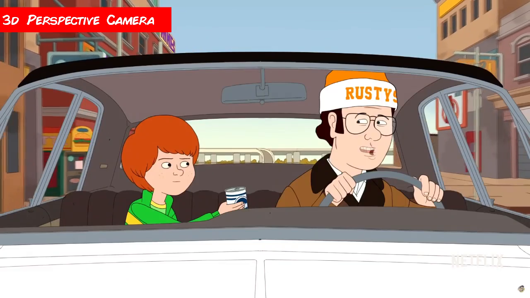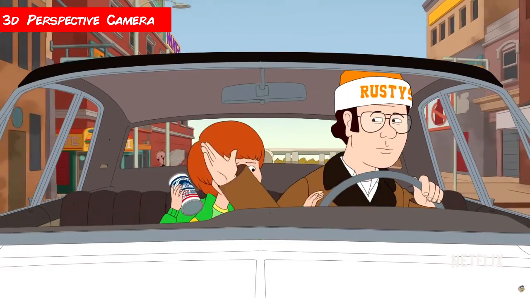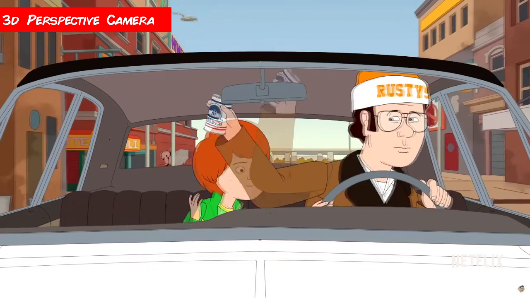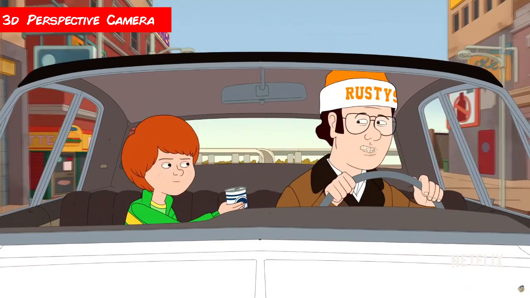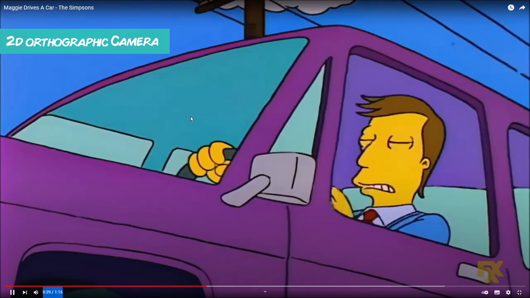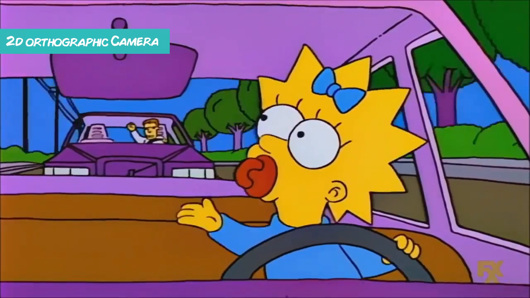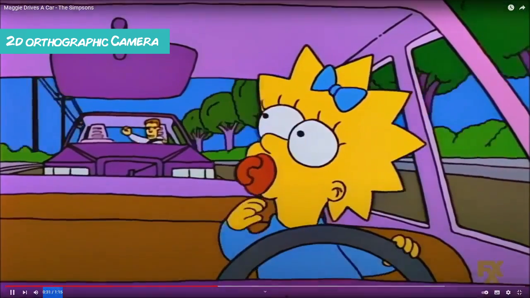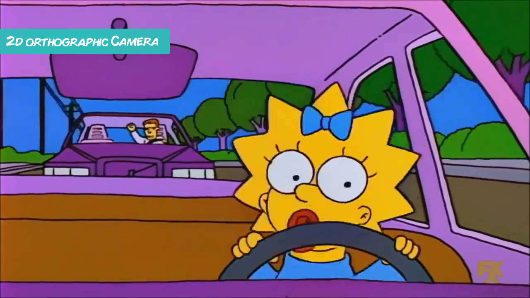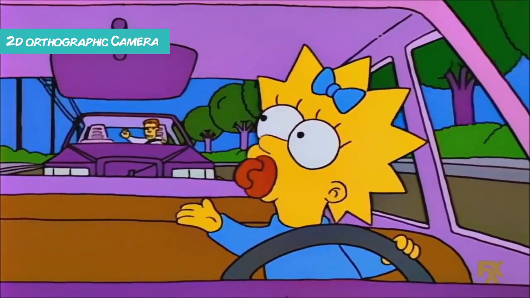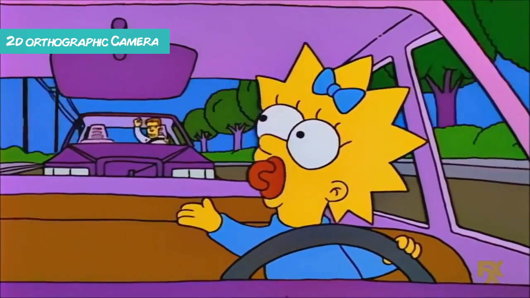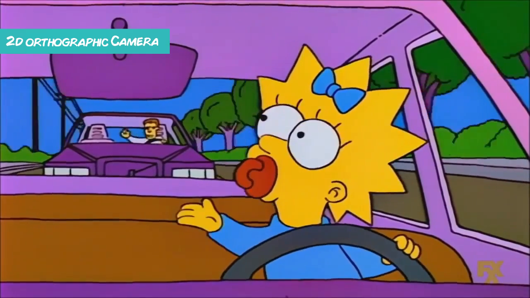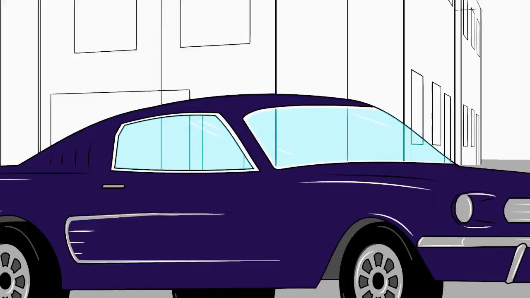Look at the background in F is for Family here. It's detailed, in perspective and looks great. To my eye, this looks like a 3D camera. Whilst if we look at an old 2D frame by frame of the same event in an old Simpsons for instance, it's a very simple set of repeating frames, because this type of drawing is very time consuming and very difficult.